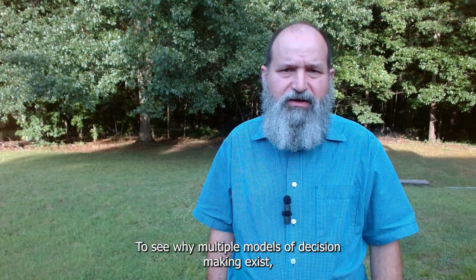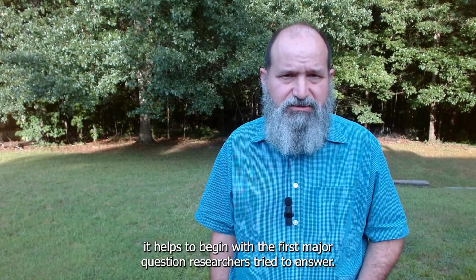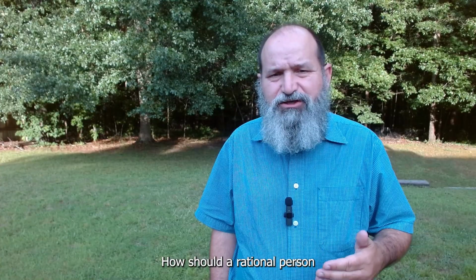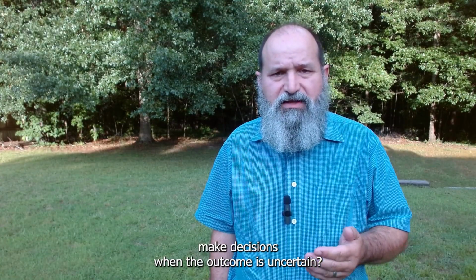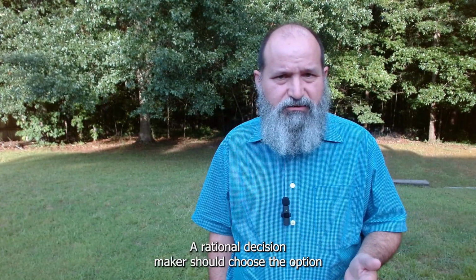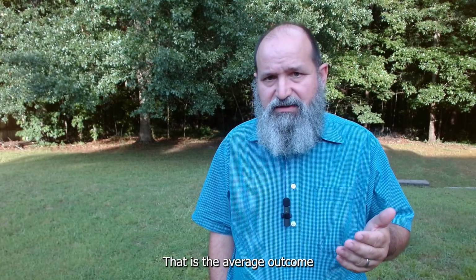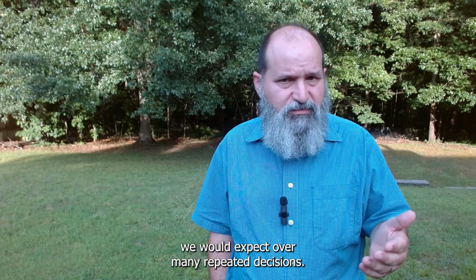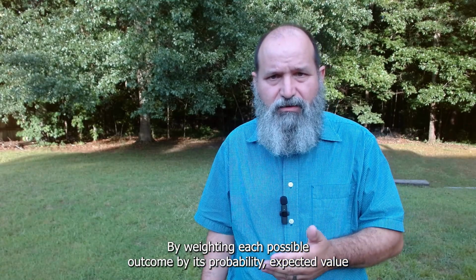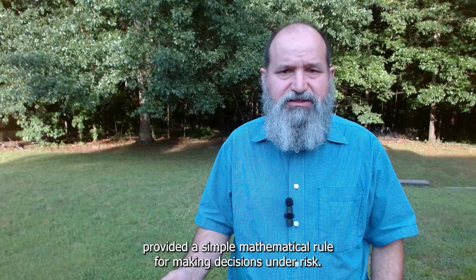To see why multiple models of decision-making exist, it helps to begin with the first major question researchers tried to answer. How should a rational person make decisions when the outcome is uncertain? At first, the answer seemed straightforward. A rational decision maker should choose the option with the highest expected value. That is, the average outcome we would expect over many repeated decisions. By weighting each possible outcome by its probability, expected value provided a simple mathematical rule for making decisions under risk.